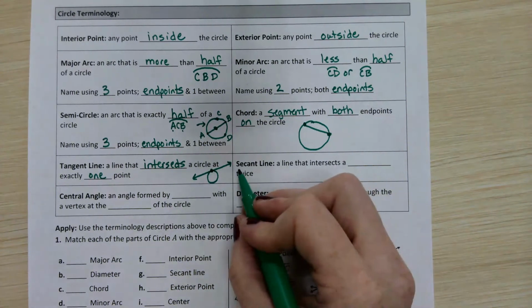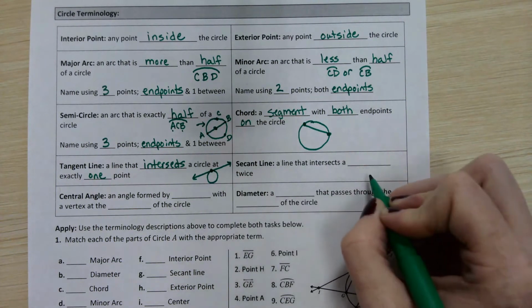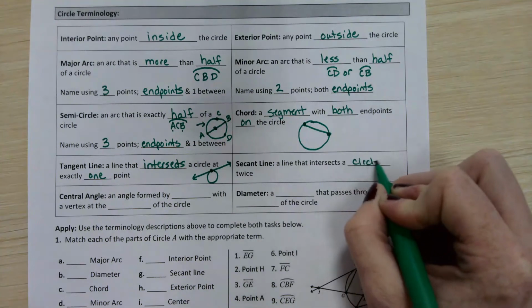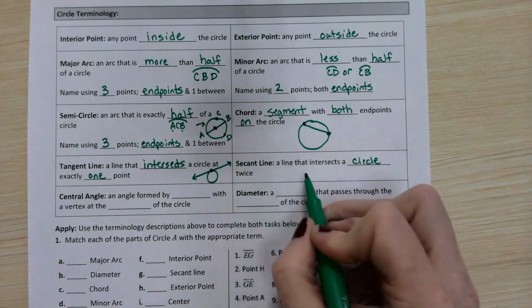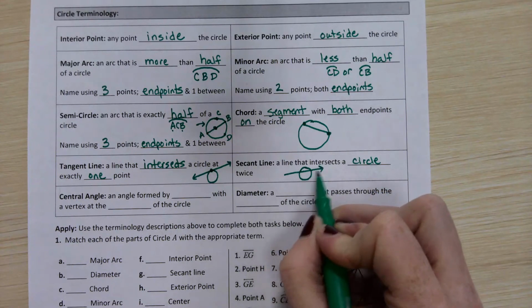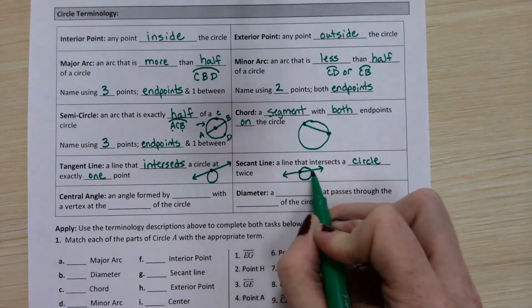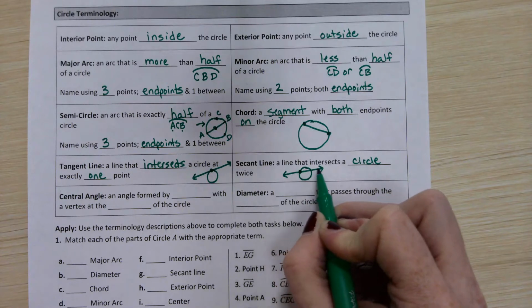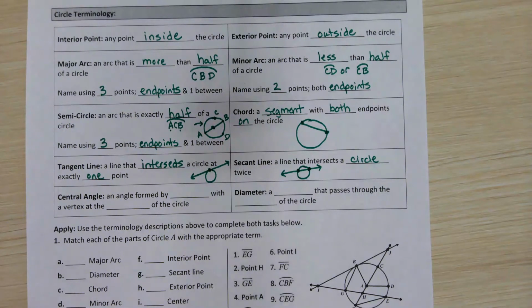Whereas a secant line is a line that intersects a circle twice. So that is actually going to pass through the circle somewhere. It doesn't matter if it goes through the middle or not, but it intersects the circle on the way in, and then it intersects the circle again on the way out.